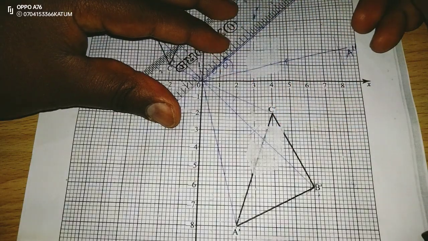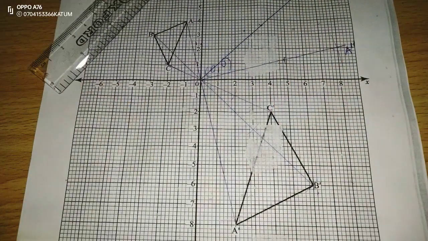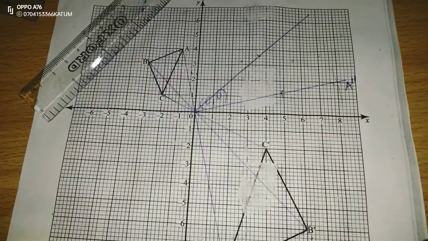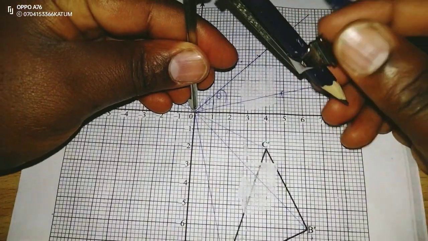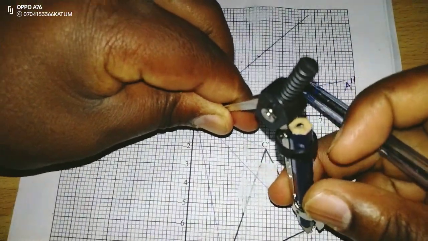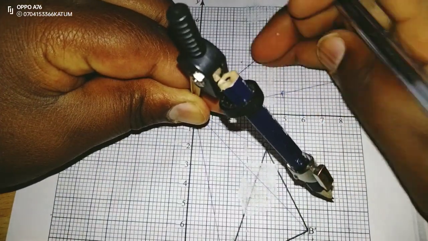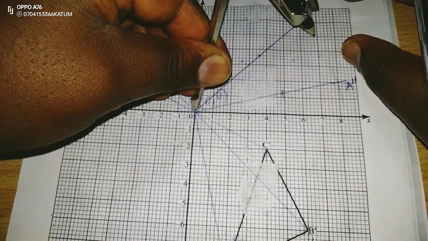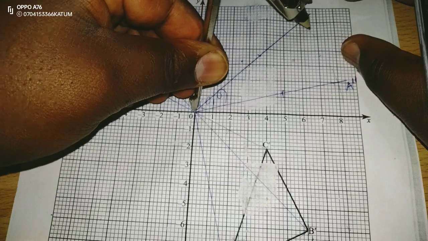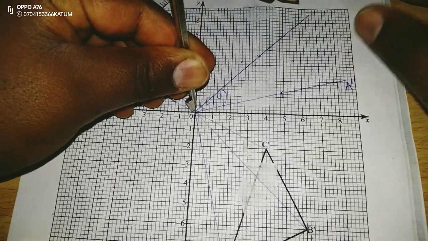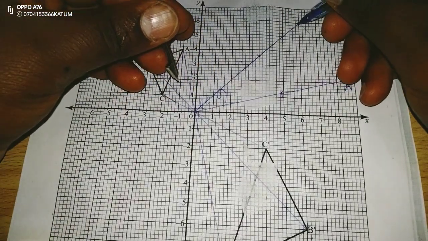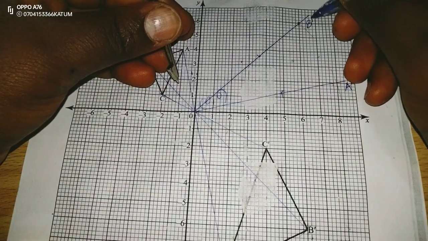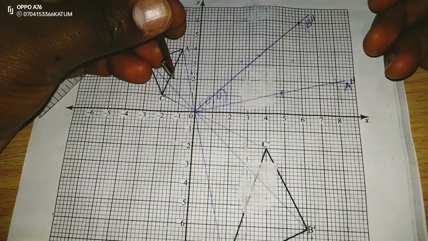After producing it, I again take the distance from the center of rotation to where B is. Then B'' will be on the other side along the 90 degrees line. This is where B'' is going to be located.